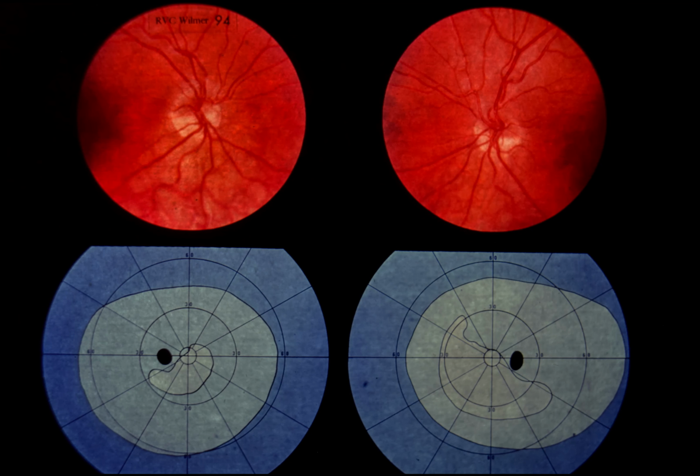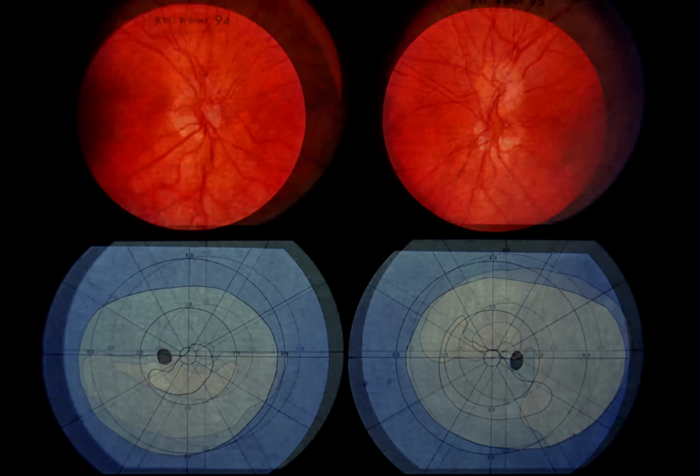Slide 94, Quiz 1. This asymptomatic 45-year-old male was seen for a routine eye examination. Visual acuity was 20/25 OU, and color vision was normal bilaterally. The optic discs are shown above, and the visual fields below. What is the diagnosis? What further studies are needed?